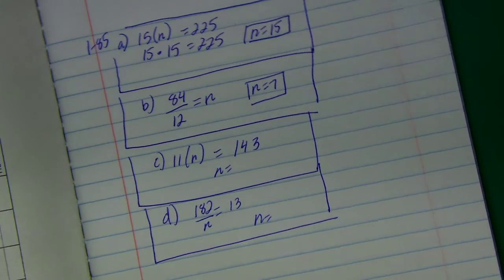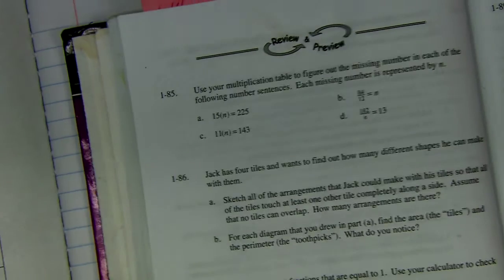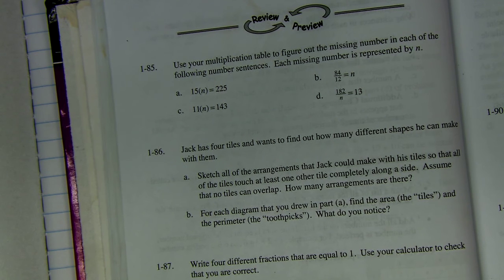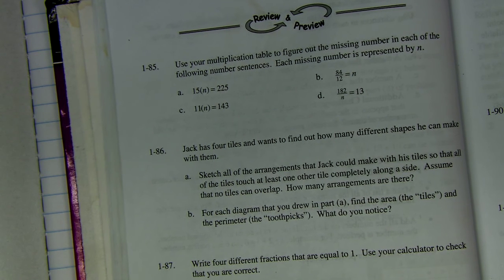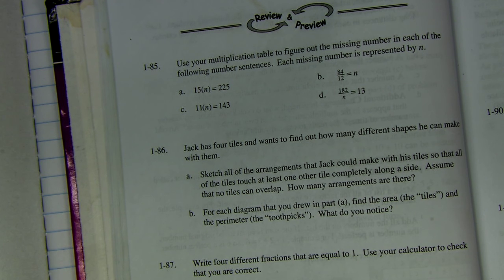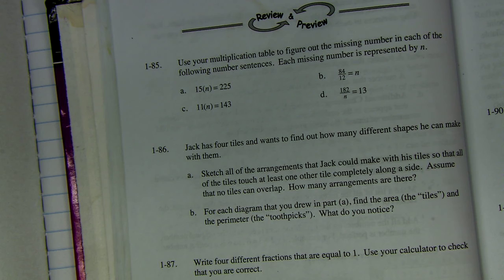Okay, it says Jack has 4 tiles and wants to find how many shapes he can make with them. Sketch all the arrangements that Jack could make with his tiles, and all the tiles have to touch at least one other tile completely along a side. So no corners touching, right?